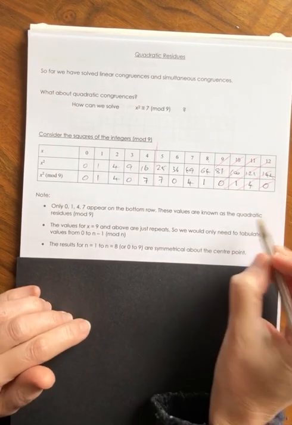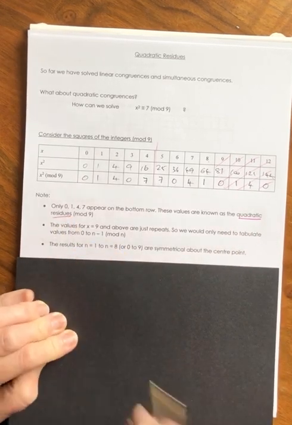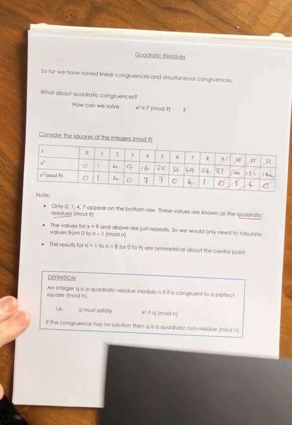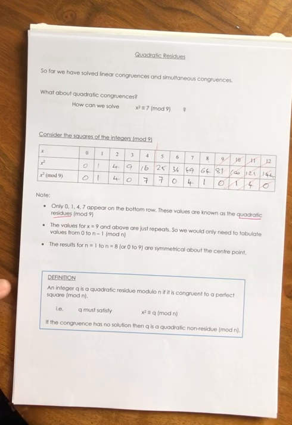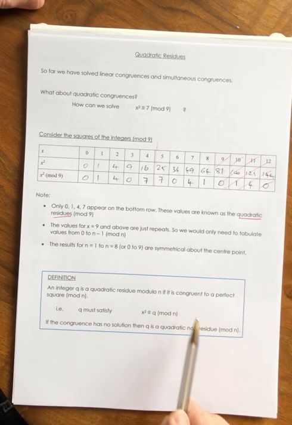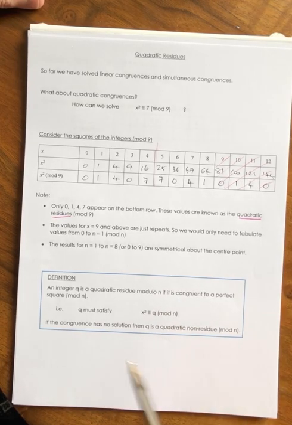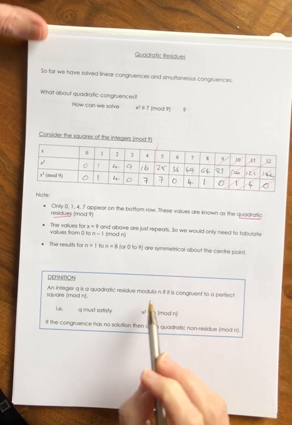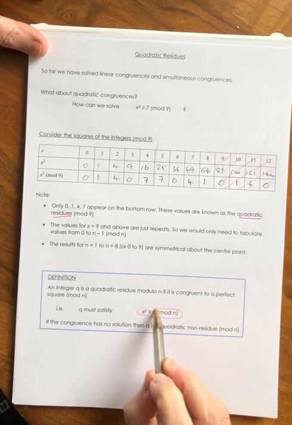So I've mentioned these quadratic residues. What is coming up now is just the official definition. So an integer q is a quadratic residue if it's congruent to a perfect square. So in other words, it must satisfy this congruence here.